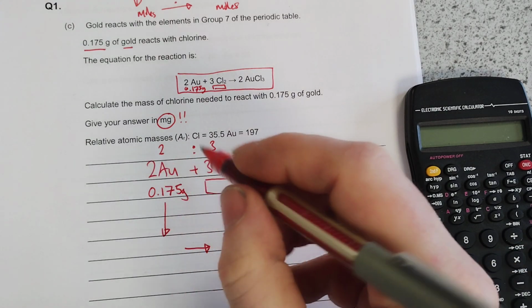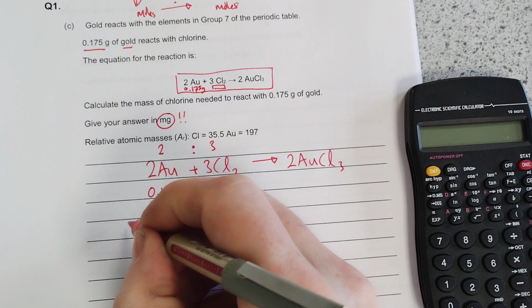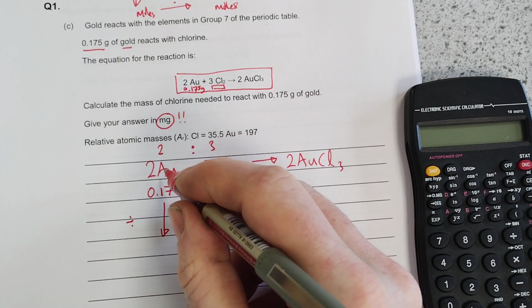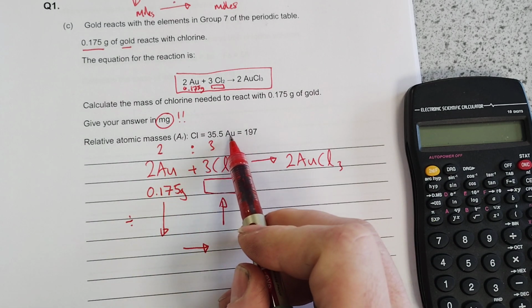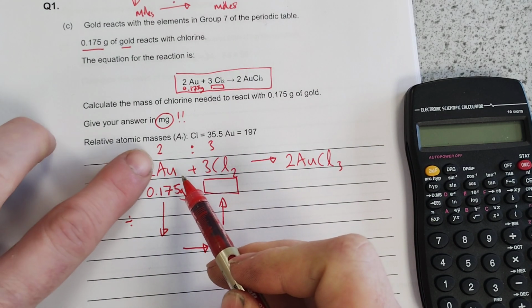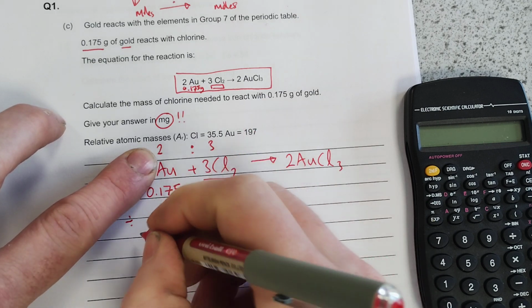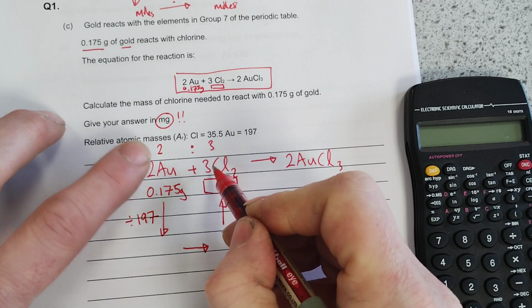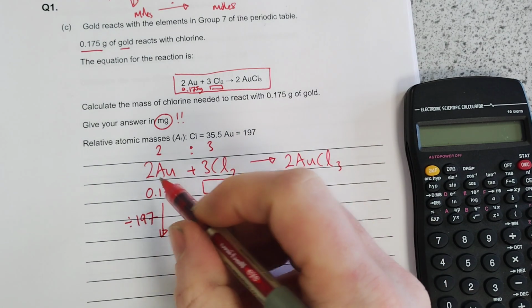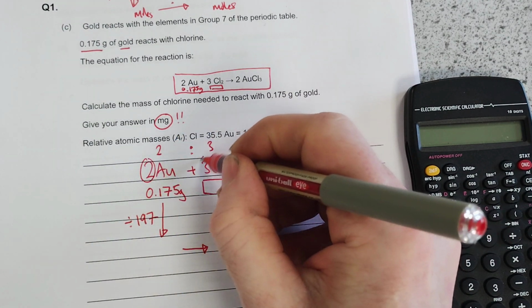So I'm going to go down by dividing by the MR of gold. Now, gold is actually just an atom, so I'm not using this big number; Au is 197. I'm going to divide by 197. Remember the big numbers, I'm going to use these on the ratio arrow. 2 of these react with 3 of these.